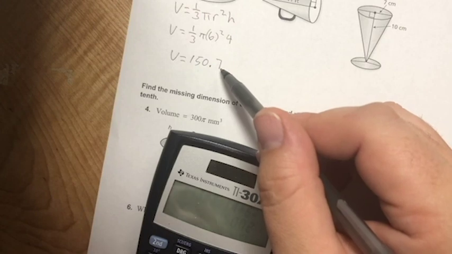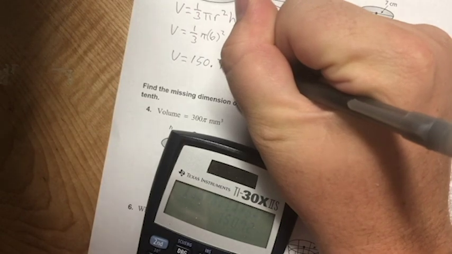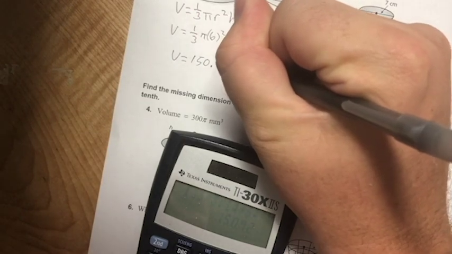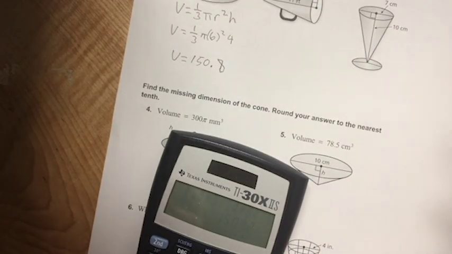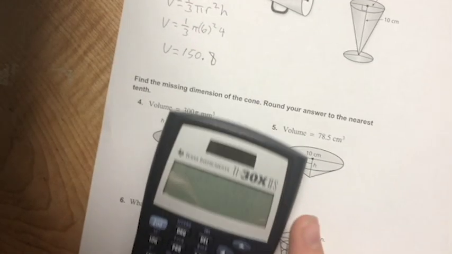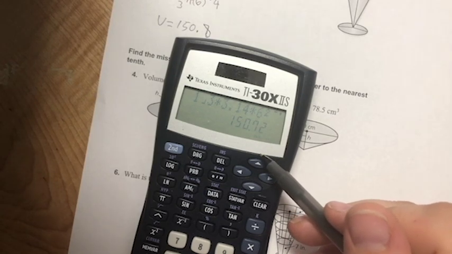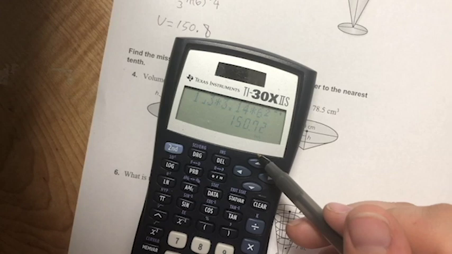So in the real world, we would actually round this, breaking all the rules you've been told about rounding, to an 8. Here's the reason why. When we rounded down, we said that the volume is less than what it really is.